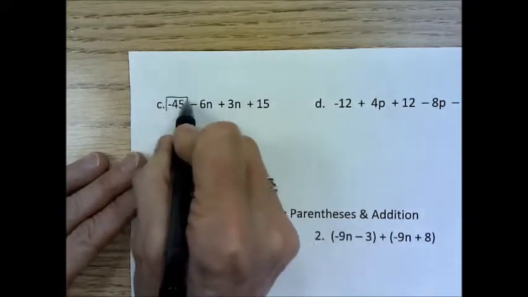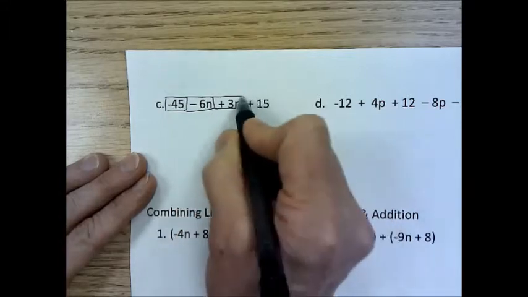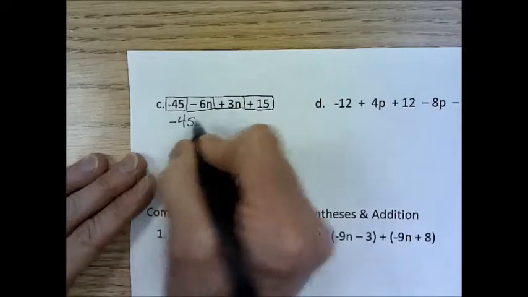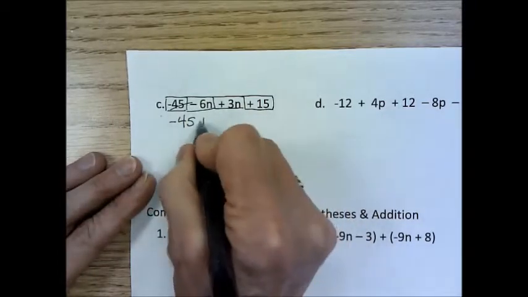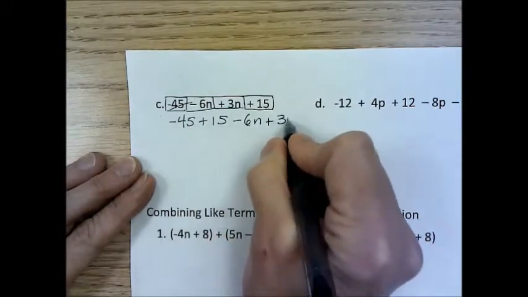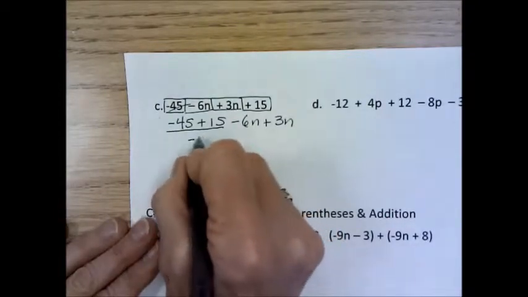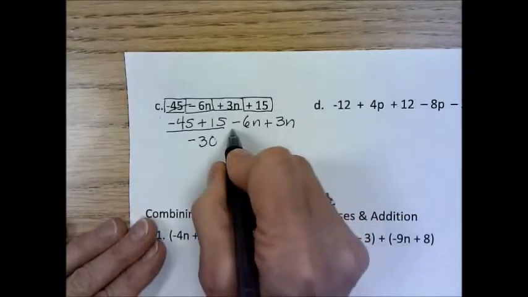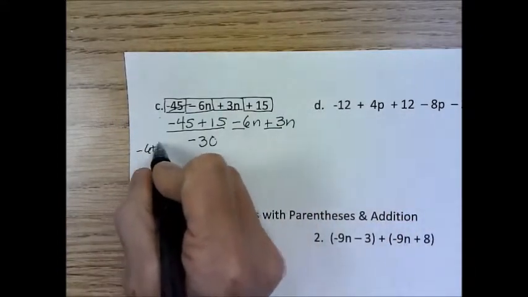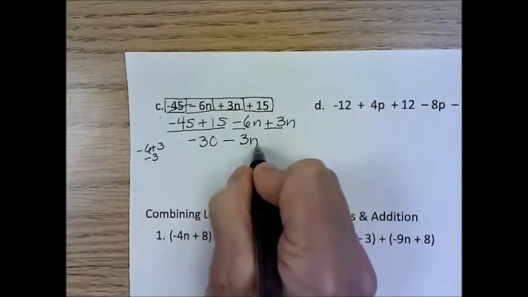Here I have negative 45 minus 6n plus 3n plus 15. So let's go ahead and combine our integers here. So negative 45 plus 15 minus 6n plus 3n. So negative 45 plus 15 is negative 30. And negative 6 plus 3 for my n's. Negative 6 plus 3 would be negative 3. So this would be minus 3n.